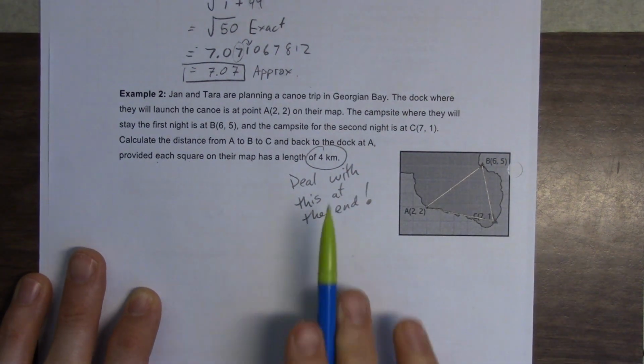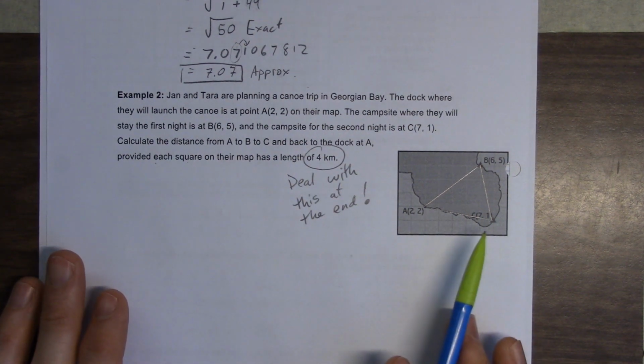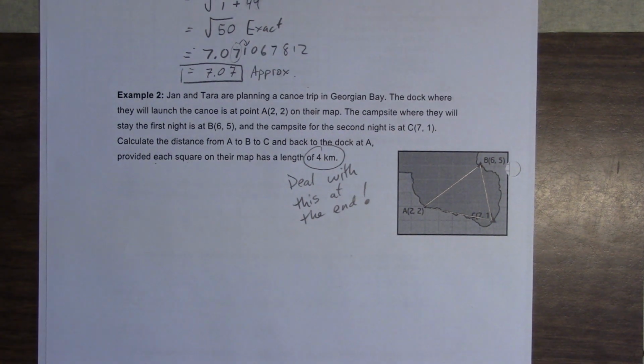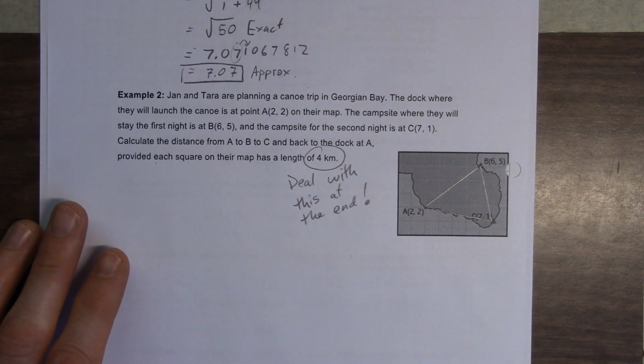If you try and deal with that at the beginning, you change all these numbers here, multiply every number by 4, is going to be a lot of work. So you want to deal with that at the end. So we're just going to deal with the numbers that we're given, and we'll deal with that number at the end.